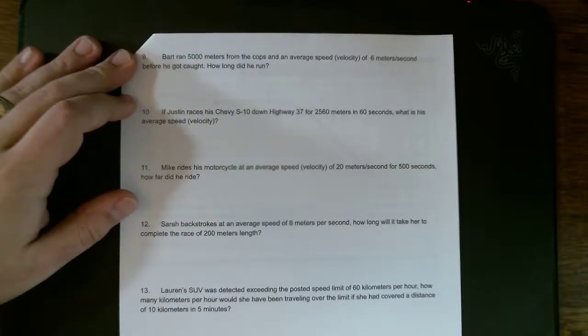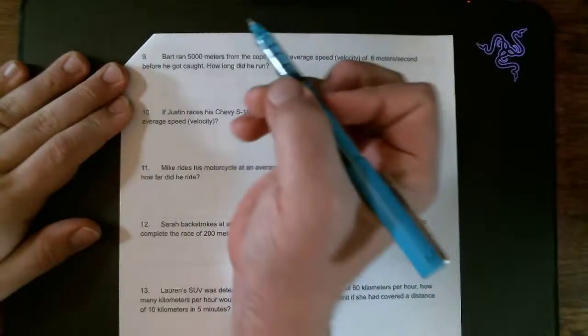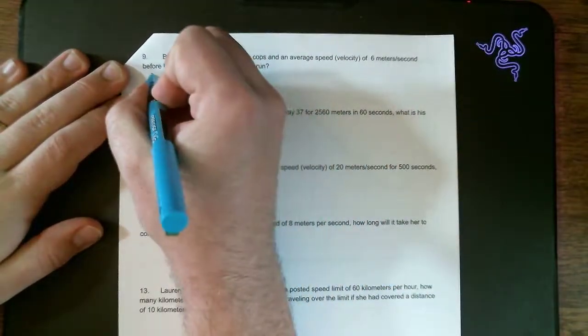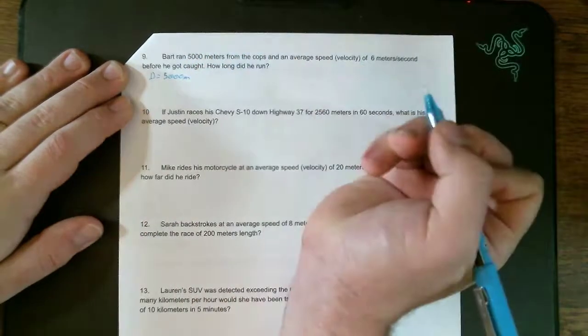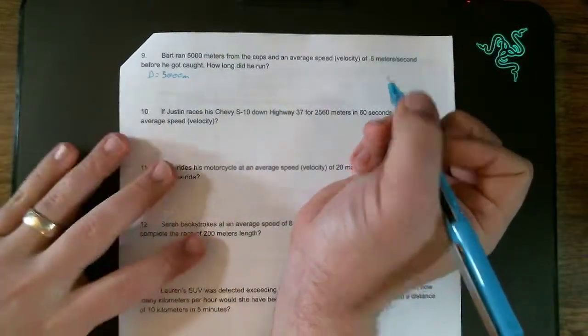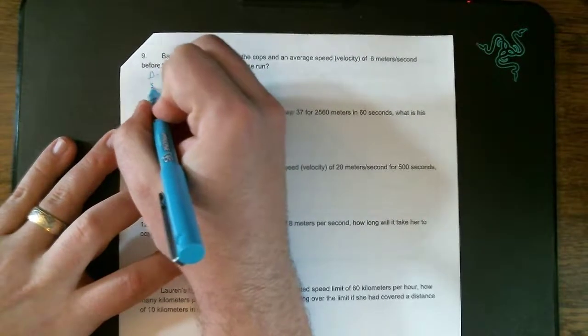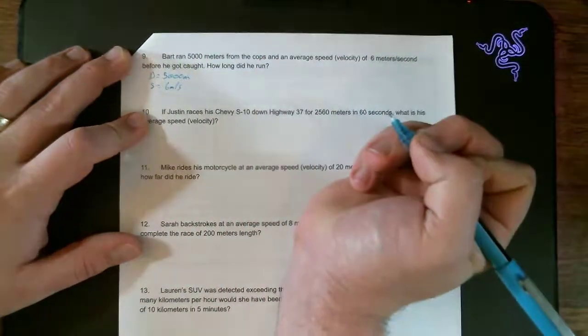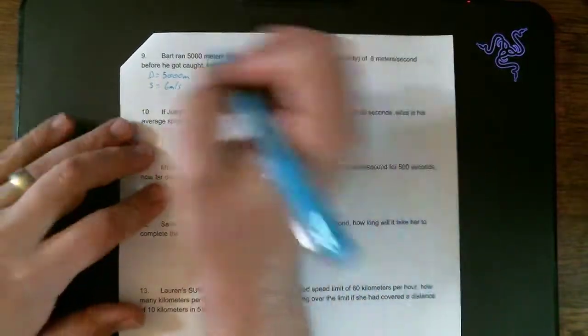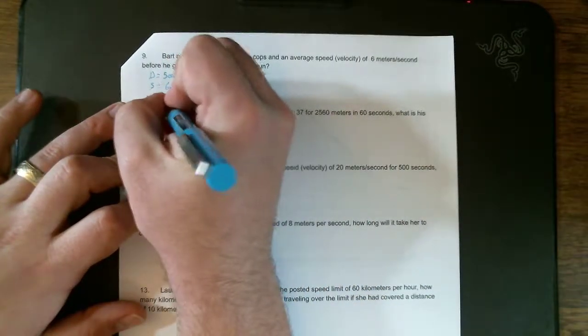Alright, as we read, we're going to make our list. So Bart ran 5,000 meters. So that's a distance from the cops at an average speed, okay, so we got speed now, of 6 meters per second before he got caught. How long did he run? So we're looking for time.